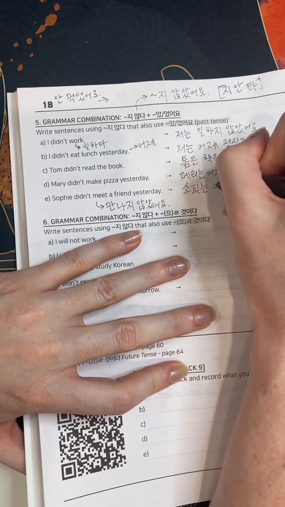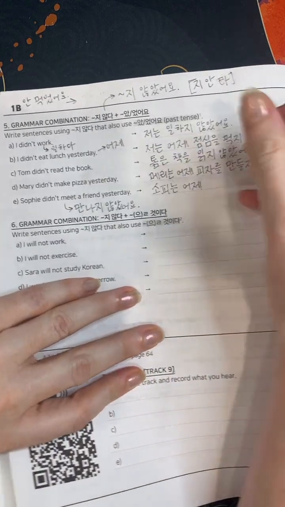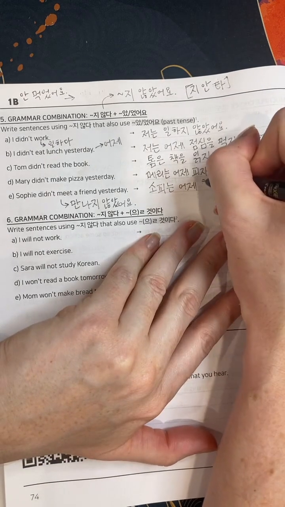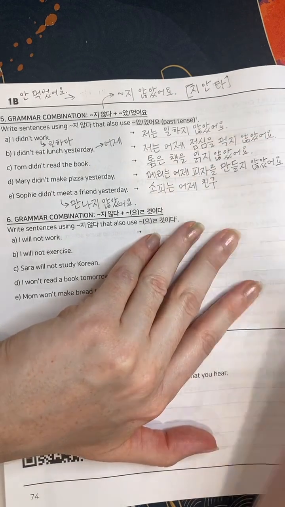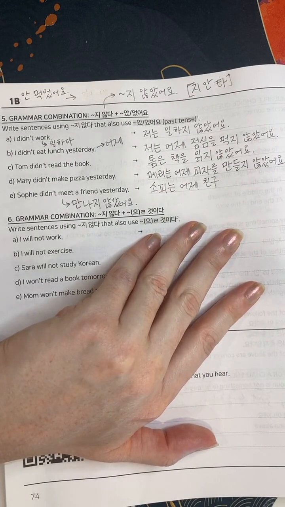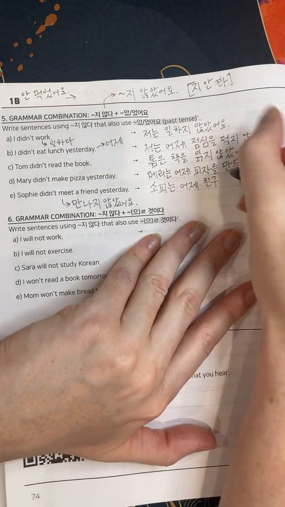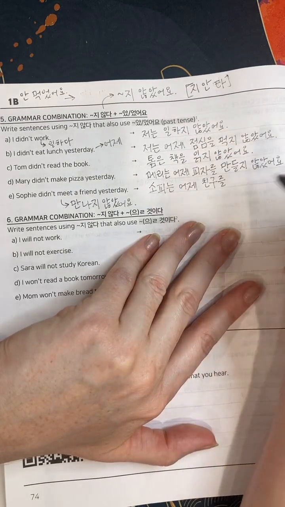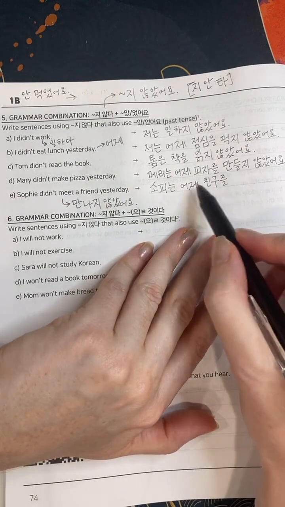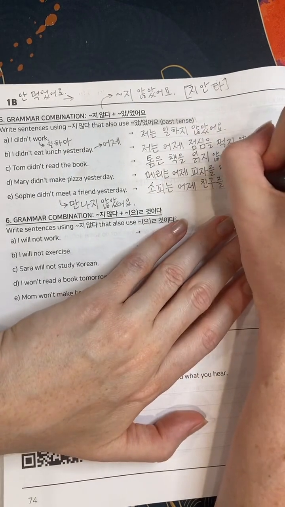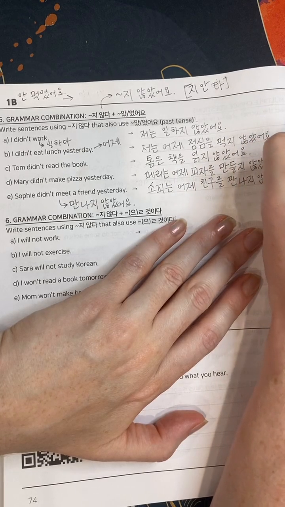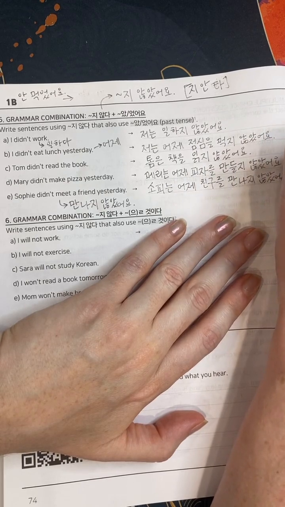So 소피는 어제, yesterday. A friend in Korean is 친구. And 친구 is a noun, ends on a vowel sound. And to meet is an action, so we use the object particle because meeting is an action that you do. So 어제 친구를 만나지 않았어요.